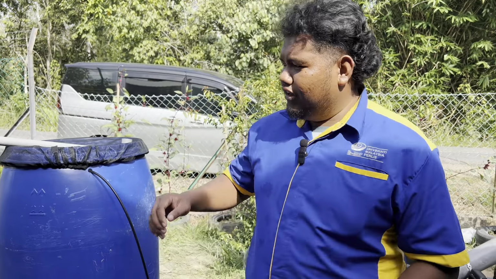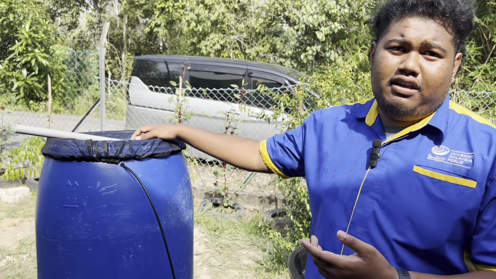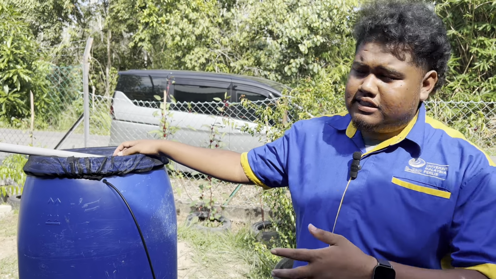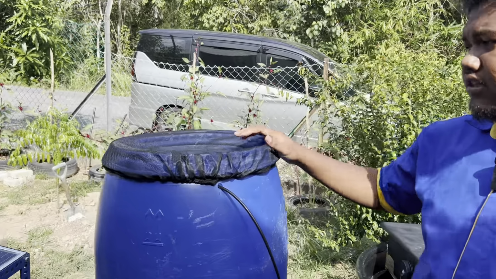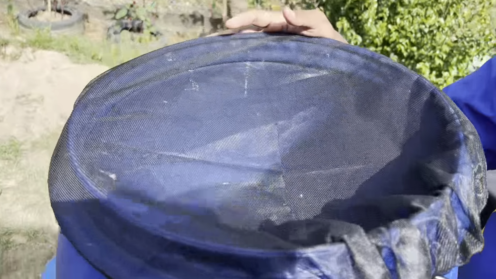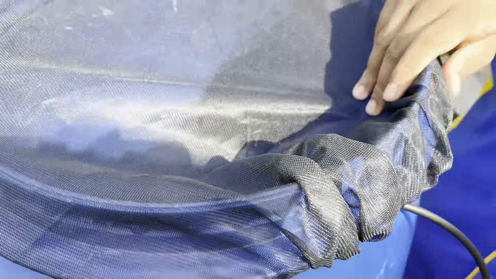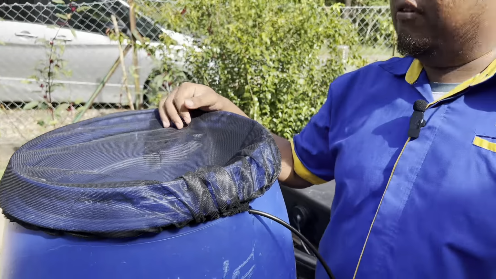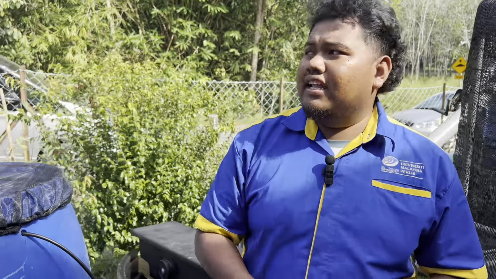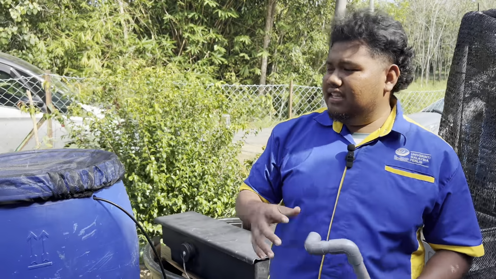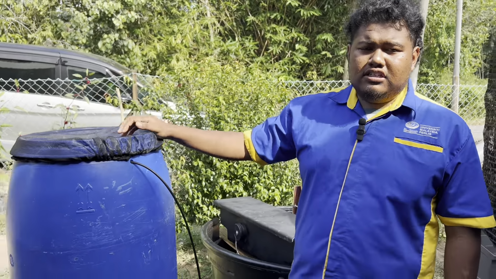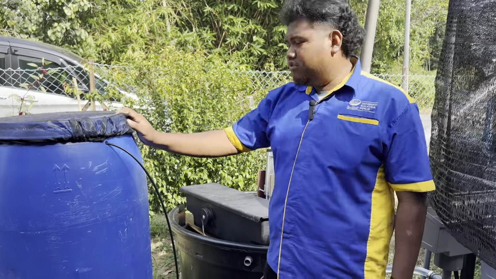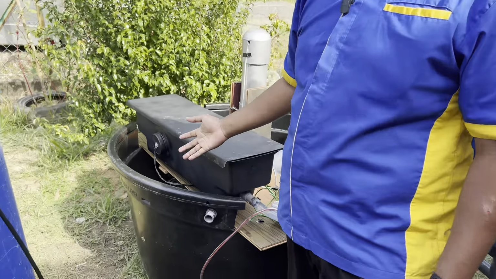So now I will explain about the water supply that we provide to our aquaponic system. So this is our tank to harvest the rainwater. On the top you can see a netting to cover the inside to keep other things out, like leaves or insects. This water supply is supplying the water to the fish tank.